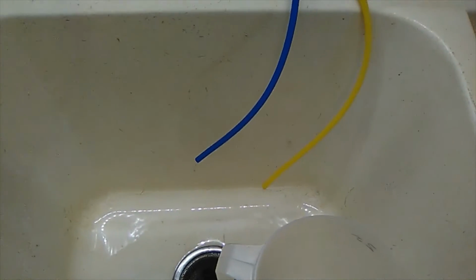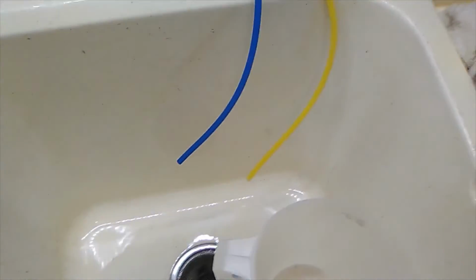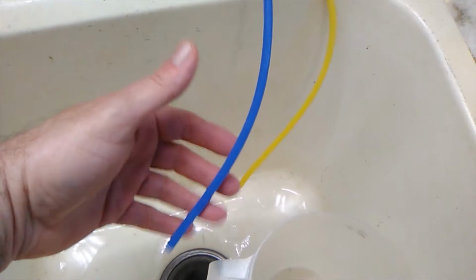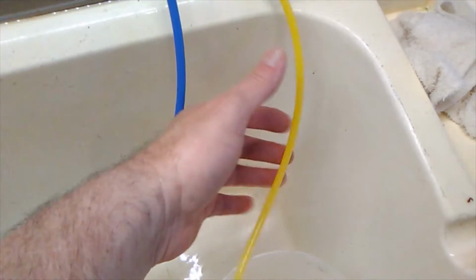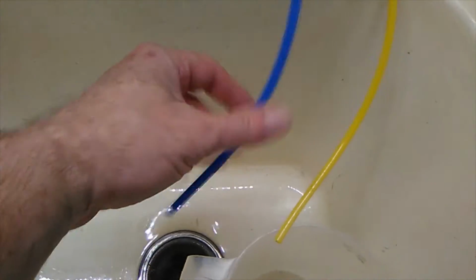When you buy these things, they come with specifications like the gallons per day. So this is my product water, my wastewater, and my tap water. So it comes with things like how many gallons per day it makes.